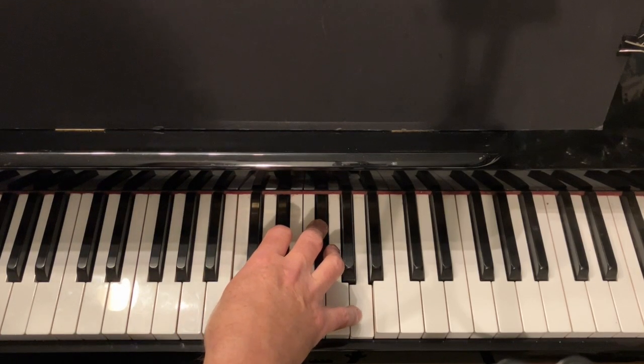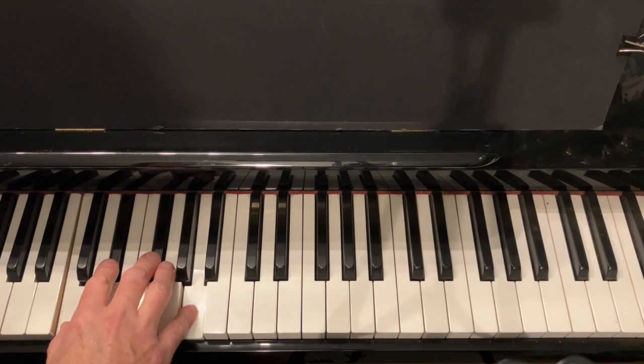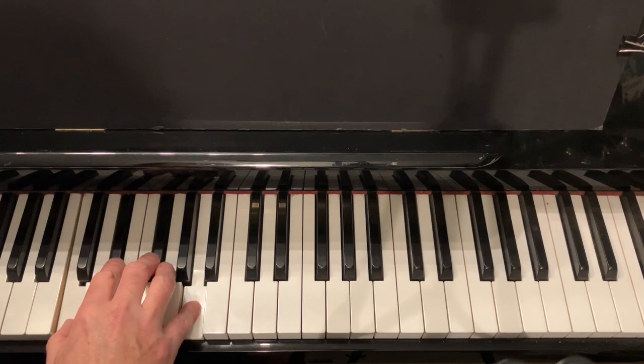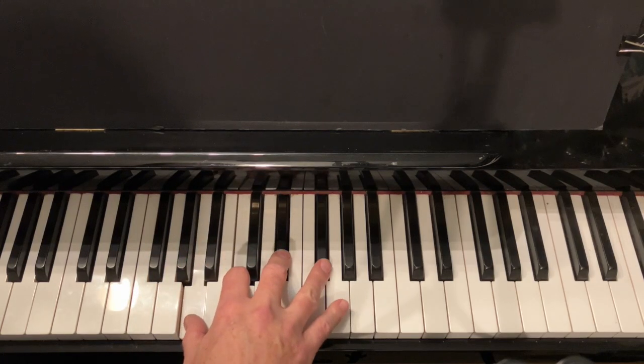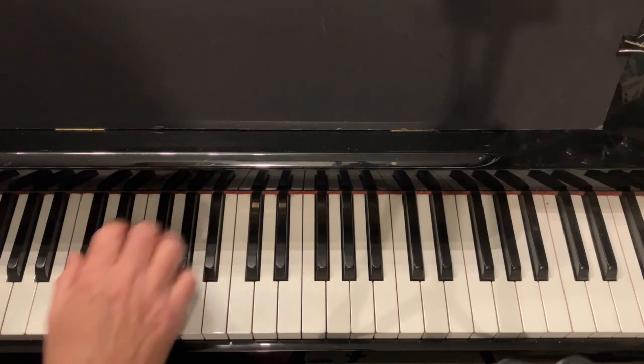So there's only really 3 families of diminished chords. There's this family, the family that starts, let's say, on C. So it's good to get to know those 4. Then there's the family that start a semitone higher on C sharp.